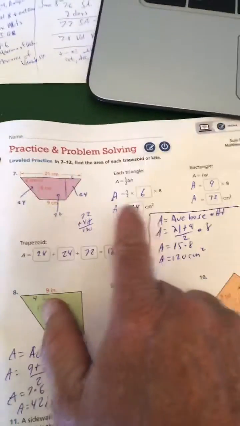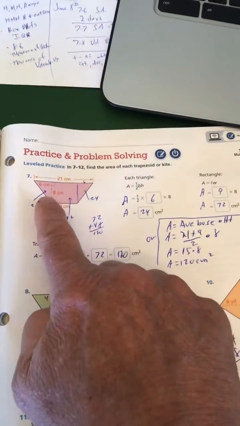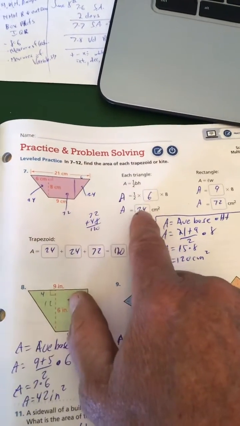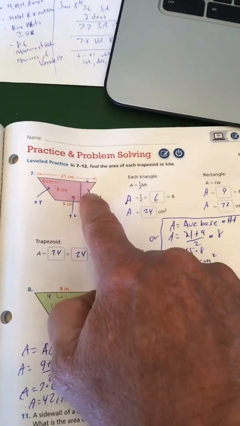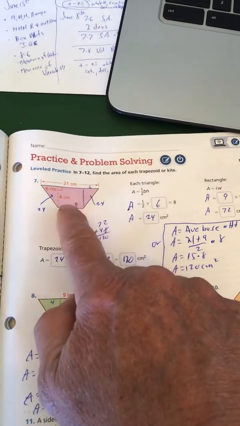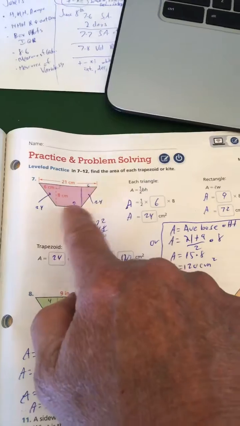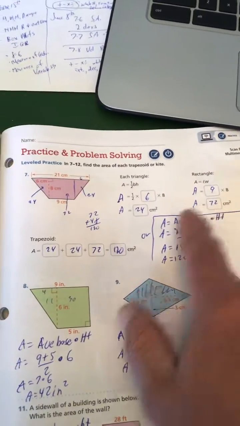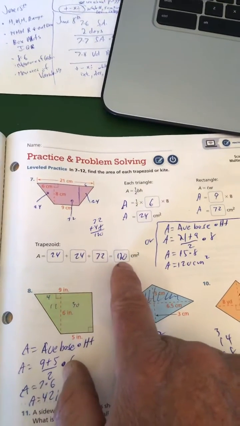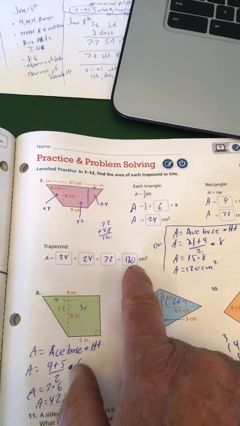Number 6. So I'll do it the way the book showed here. I'm going to find the area of this triangle, which is 1/2 base times height, which is 24, which is going to be the same as this triangle. So this is 24 and that's 24. And then the rectangle is 9 times 8, which is 72. So you got 24 plus 24 plus 72, which adds up to 120 centimeters squared. That's the way the book shows this.